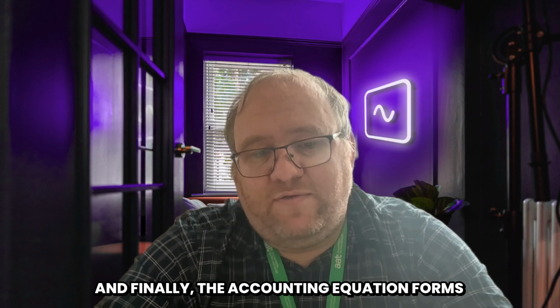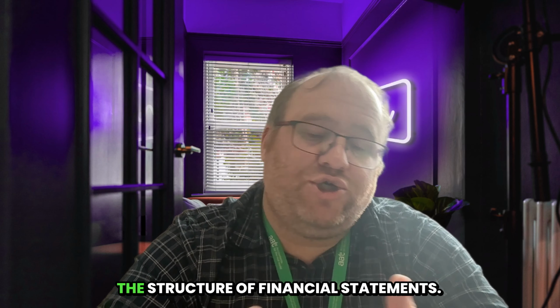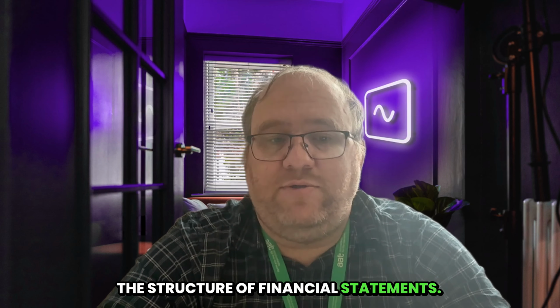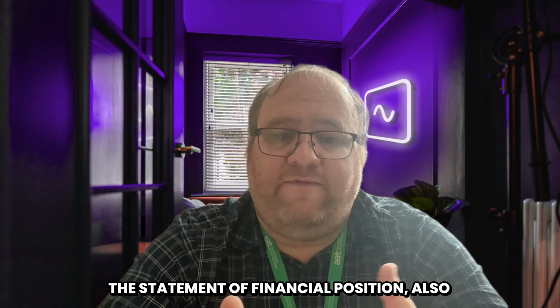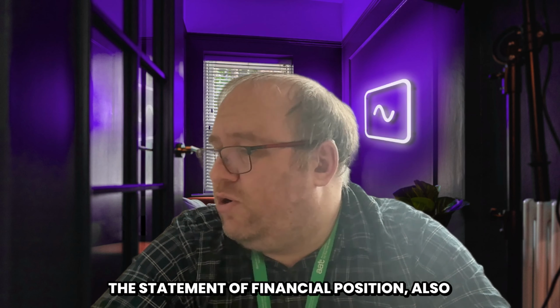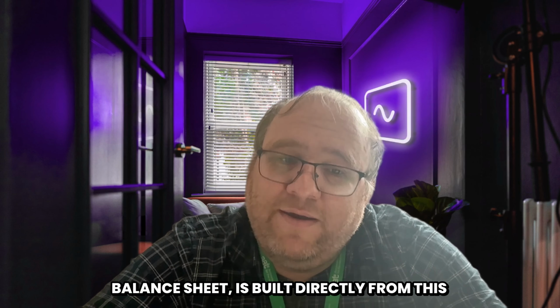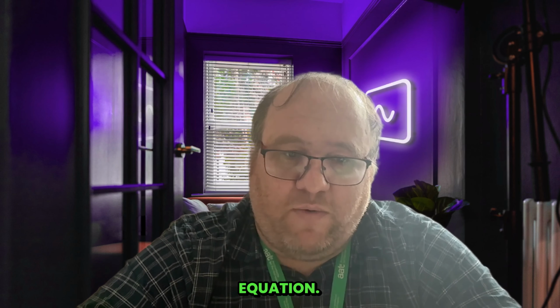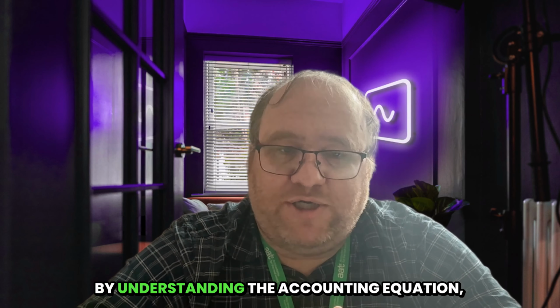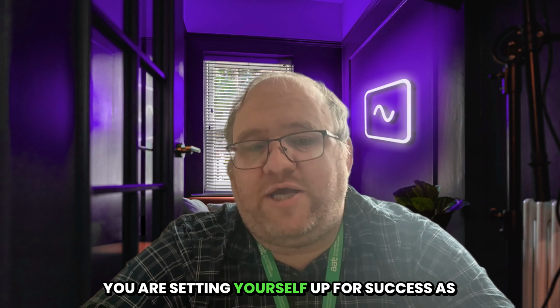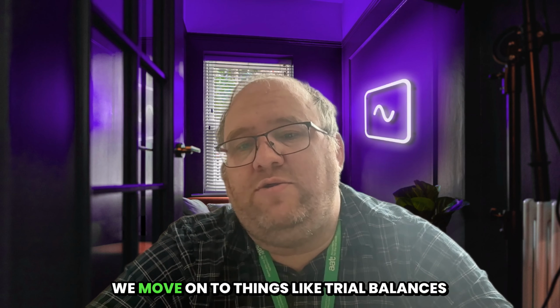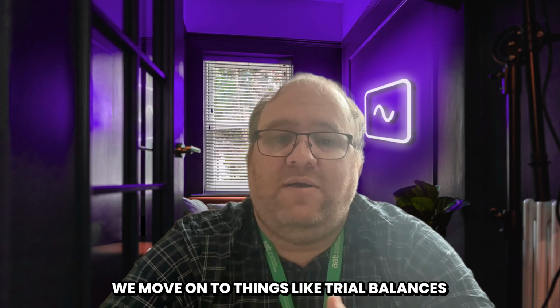And finally, the accounting equation forms the structure of financial statements. The statement of financial position, also known for the old people amongst us as the balance sheet, is built directly from this equation. By understanding the accounting equation, you are setting yourself up for success as we move on to things like trial balances and financial reporting.